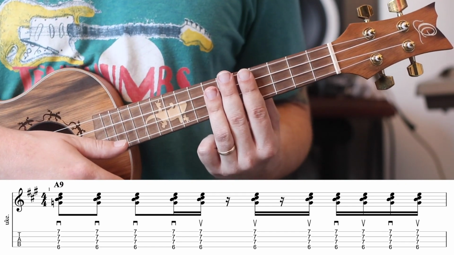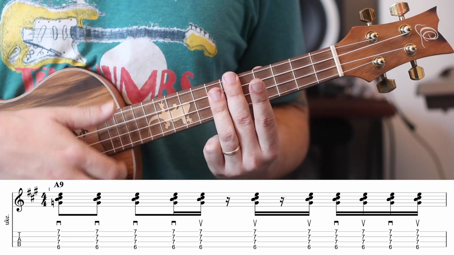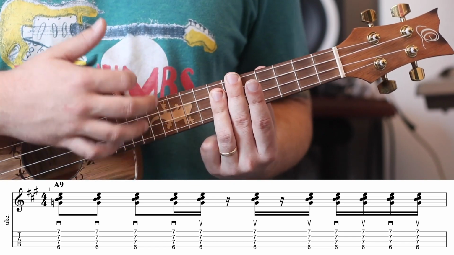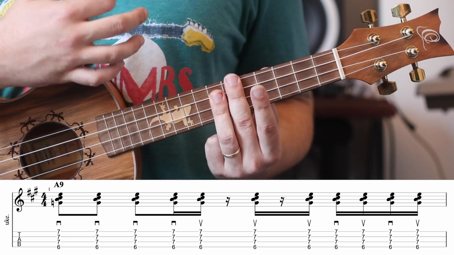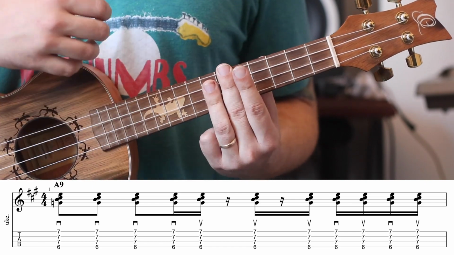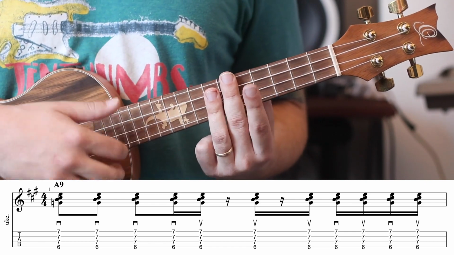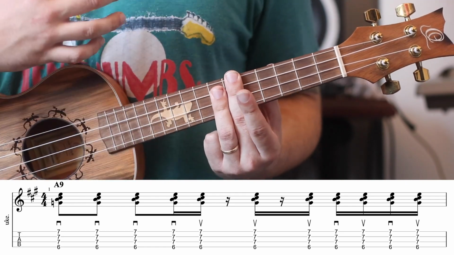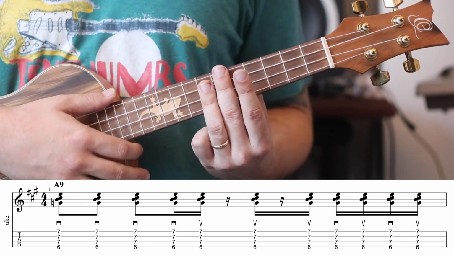Then we're going to add 2 more ups. Down, down, down, down, up, up, up, down. After that last up, you're going to hit a down. That down's on the 4th beat. So you're going to follow that down with an up, a down, and an up.